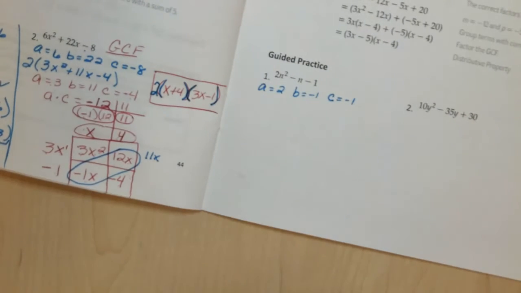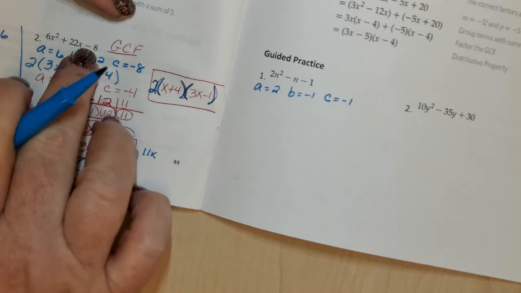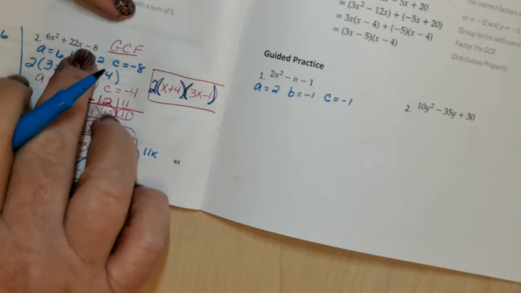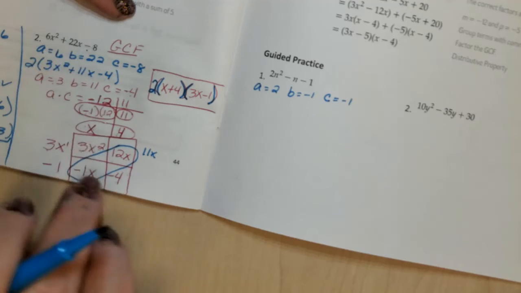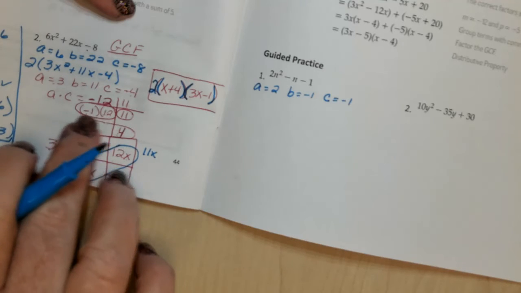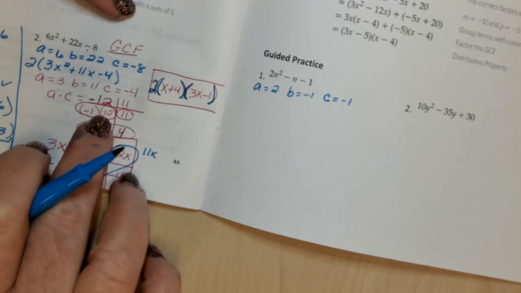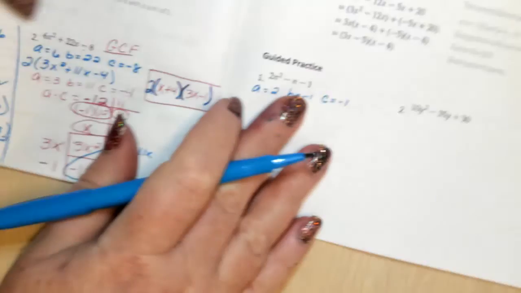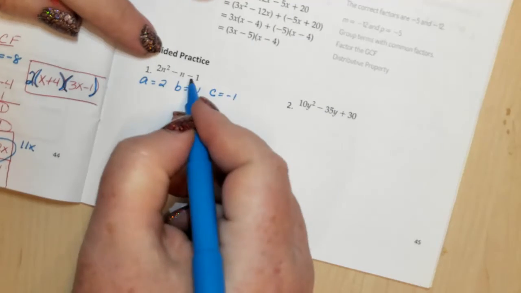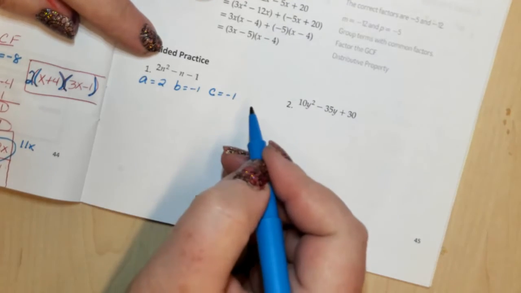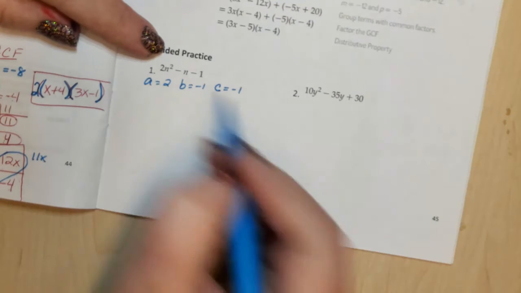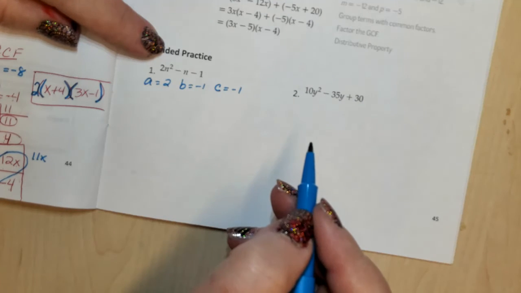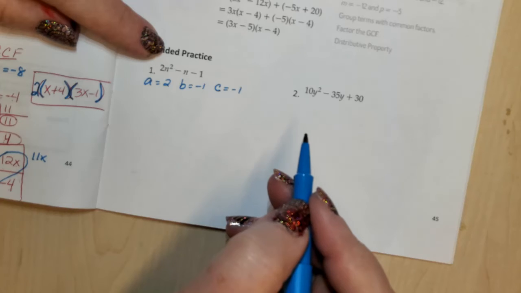On number 2, we did one where c was negative, which means we have to have two different signs, but b was positive. So our larger of the two factors, when you took the absolute value, was positive. Now it's going to be the opposite. c is negative, so we know our factors will have different signs again, but this time b is negative. That means the larger of the two factors will also be negative.